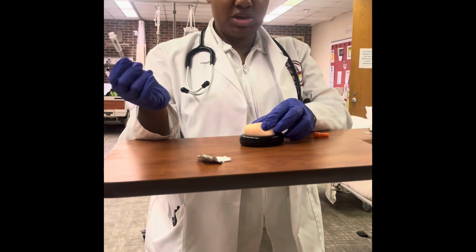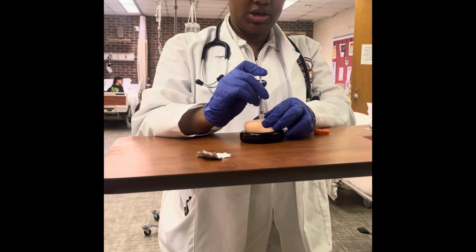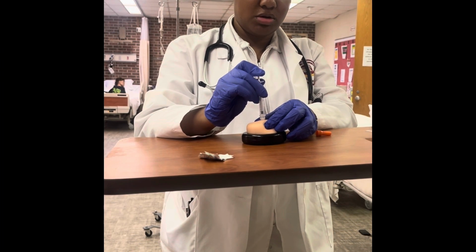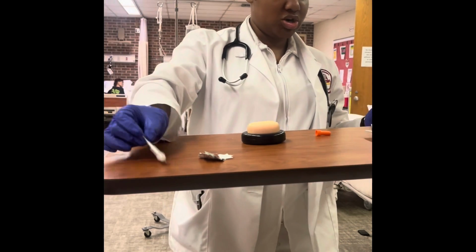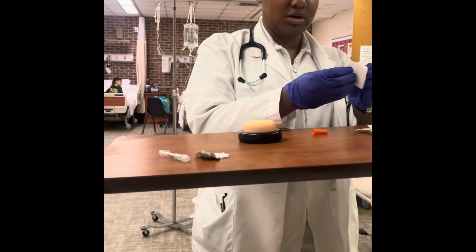I'm going to pinch the skin. All right, we're going to feel a little poke, Mr. Smith. Inject the medication slowly. Oh, this is so full, I don't even go in. I'm not going to go in. Throw this in a sharps container, and then I can apply pressure to the injection site with some gauze.